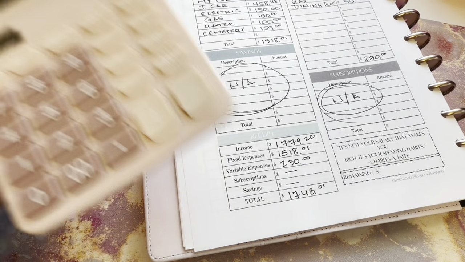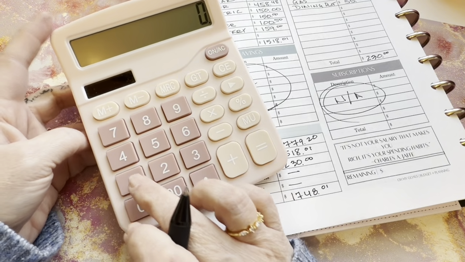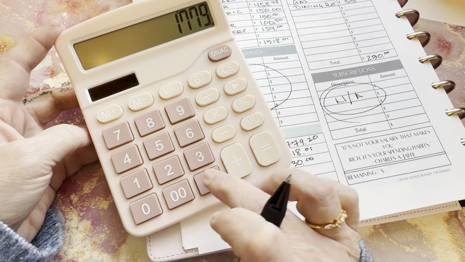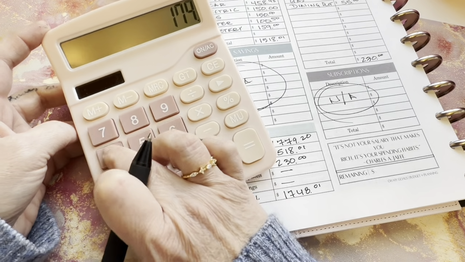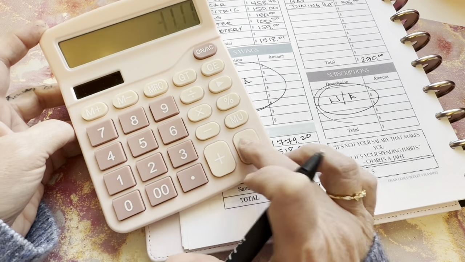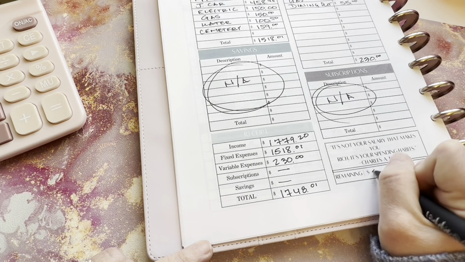Now let's subtract that. No, let me do it over. 1779.20, let's subtract that from our income. So 1748.01 leaves us $31.19.